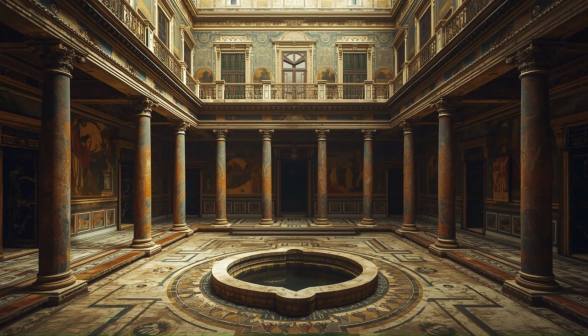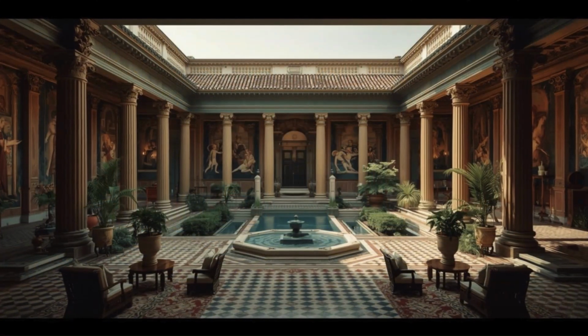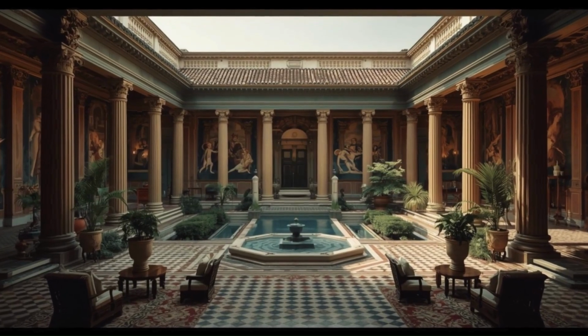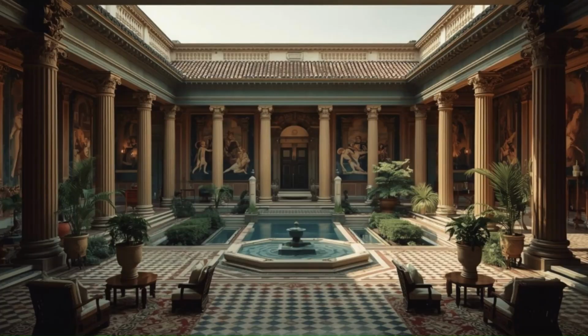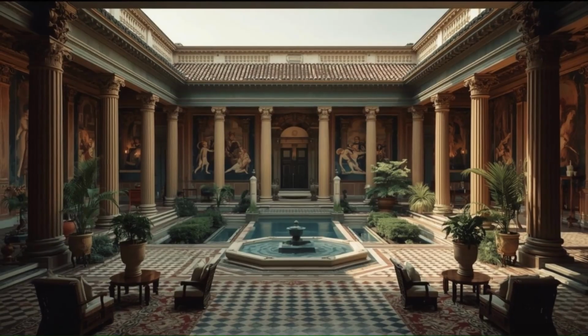In contrast, the common people lived in multi-story apartment buildings called insula. These structures were generally narrow, crowded, and unhealthy. Shops were located on the ground floors, and living conditions deteriorated as one ascended to the upper floors. Fires and building collapses were common problems. Although the Roman administration occasionally implemented regulations to mitigate these issues, life was difficult and unsafe for the people living in the insulas.